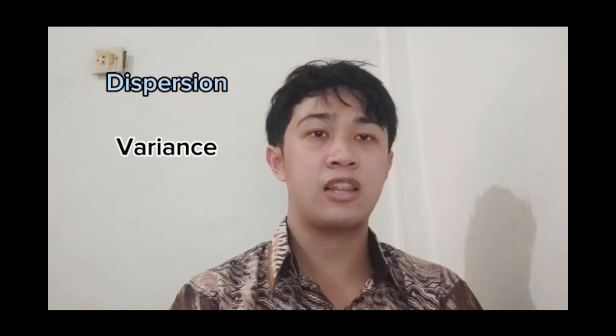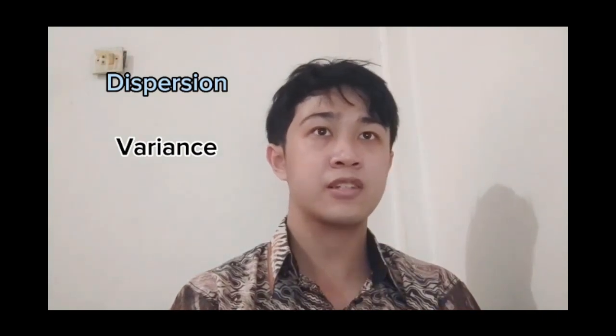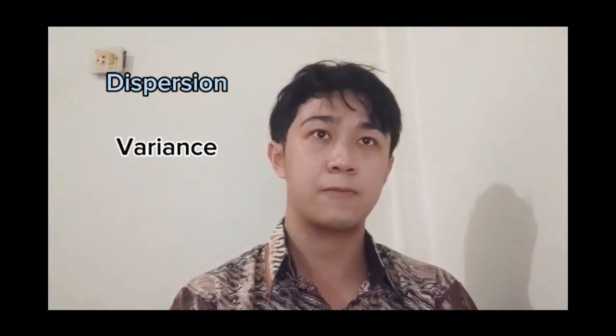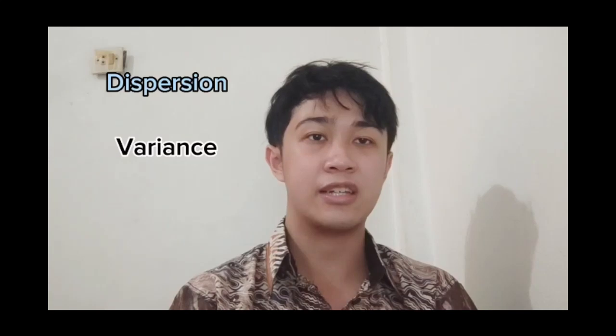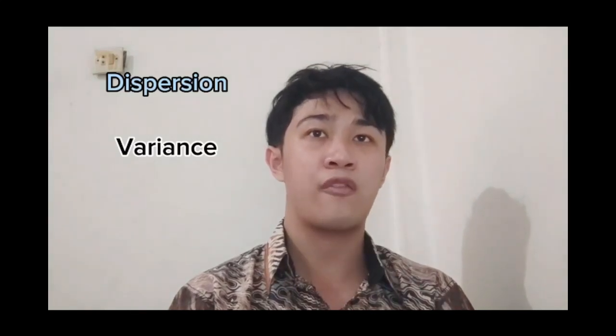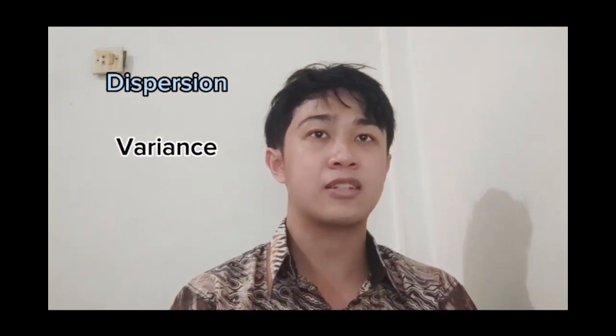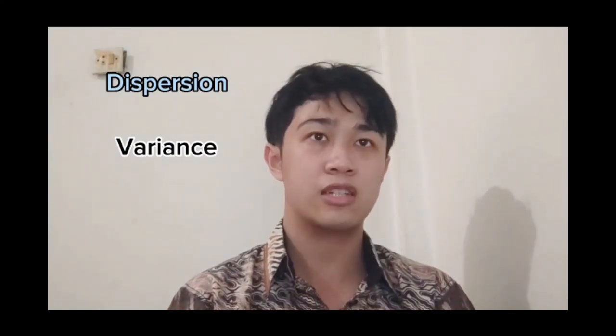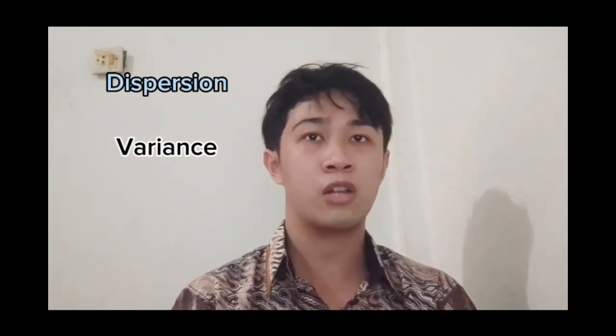Next is the variance. The variance is another descriptive statistic for dispersion. As indicated by the symbol S squared, the test variance is equal to the square of the standard deviation. The variance formula is almost similar to the standard deviation, but without the root.